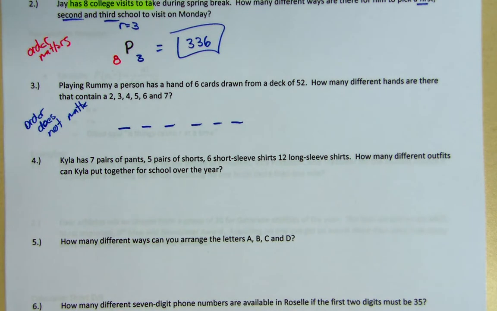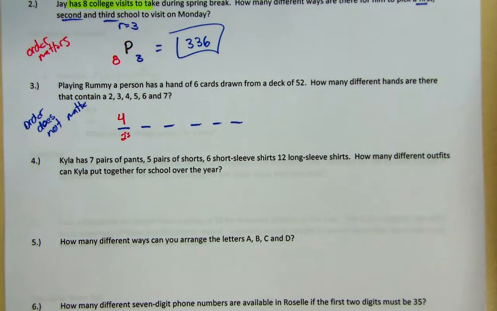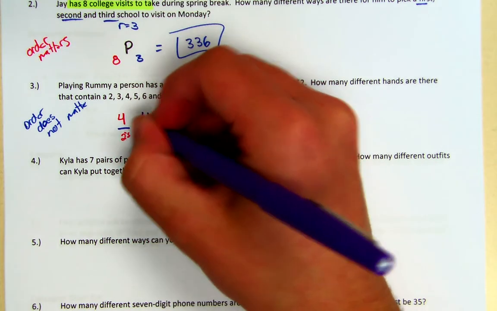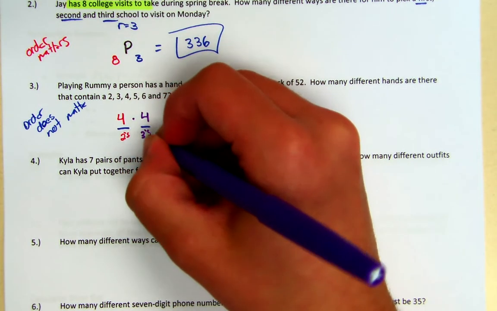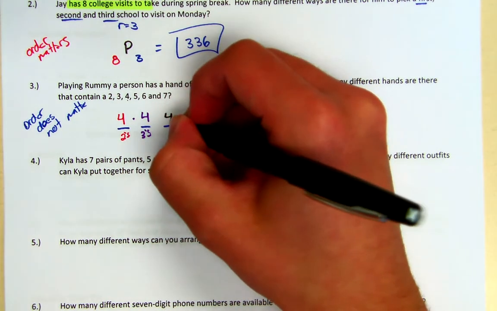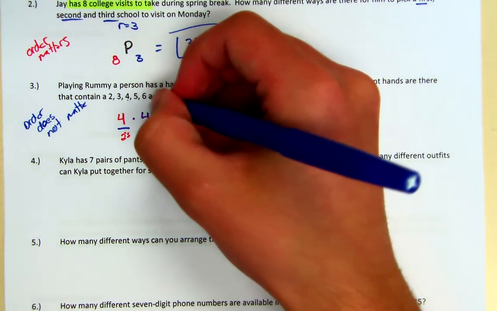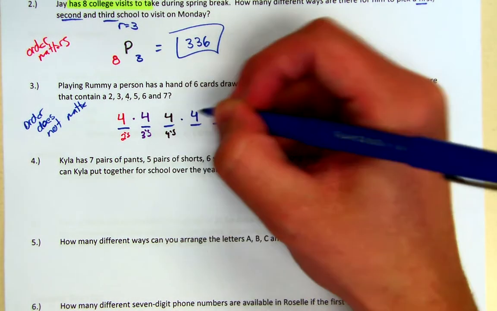Well, how many options are there for a 2? There's 4 in a deck of cards. So that's for 2s. How many are there for 3? There's another 4 options for 3s. And what about 4s? There's 4 options for 4s. And now we're going to go on and do 5s. There's 4 options for that as well.